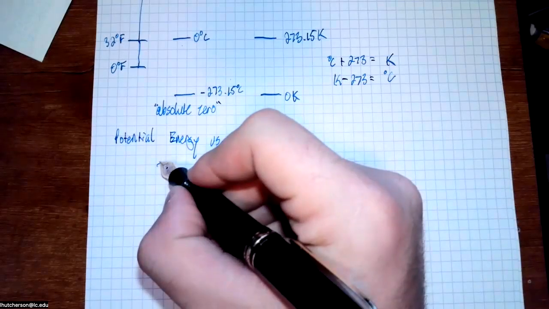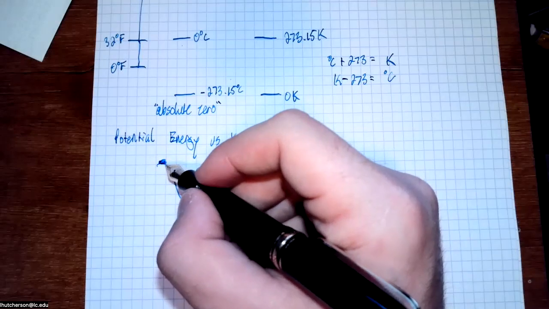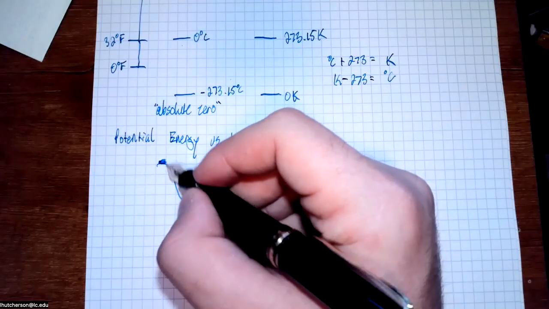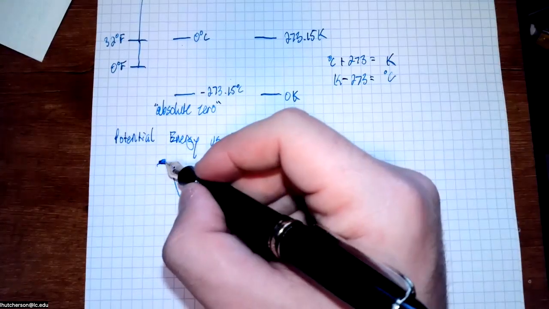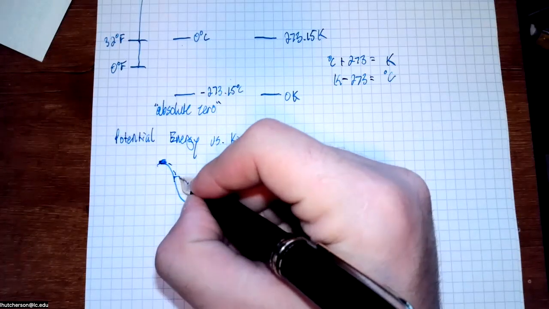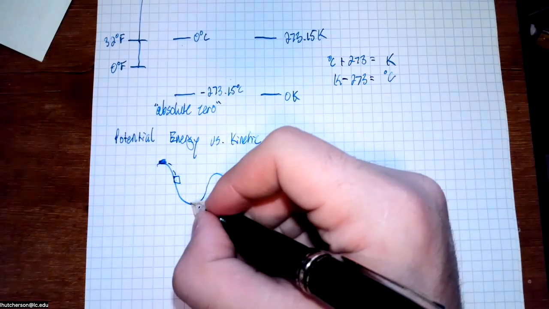All right, so we have a car. We have our roller coaster car up here at the top of the hill. Sitting up here at the top, it has a lot of potential energy, no kinetic energy if we model it as being stopped. Soon as it starts down the hill, we've converted potential energy to kinetic energy.